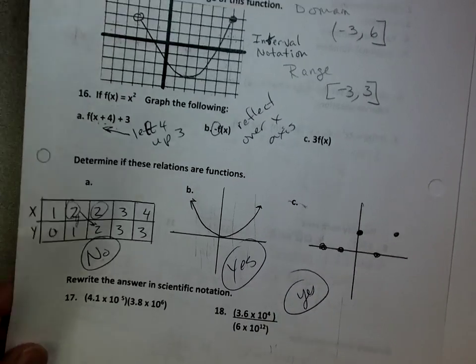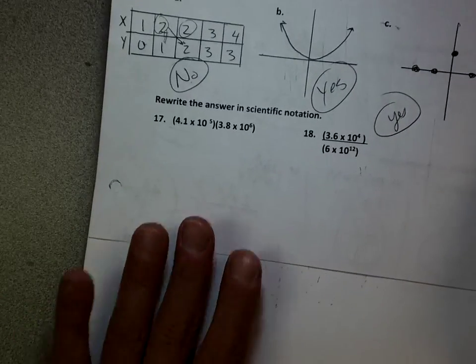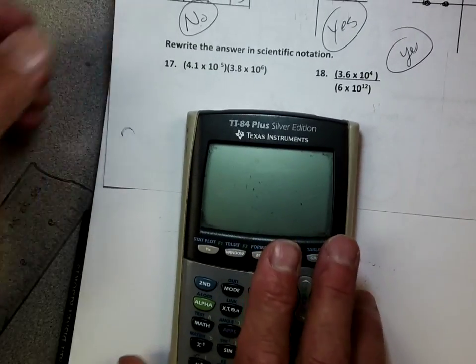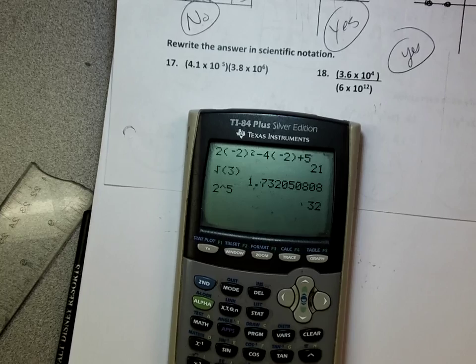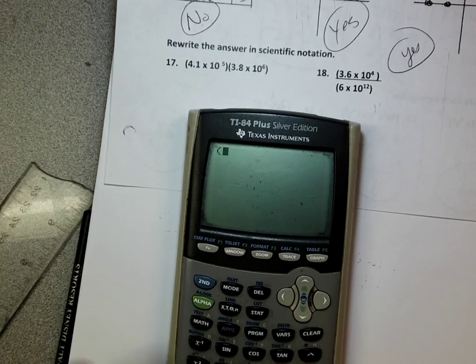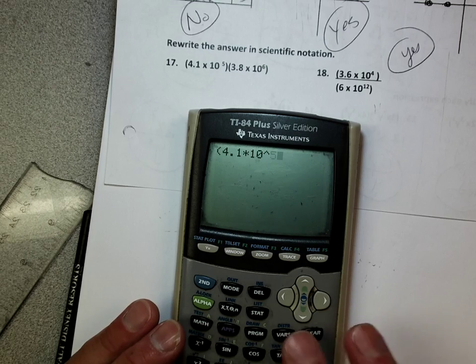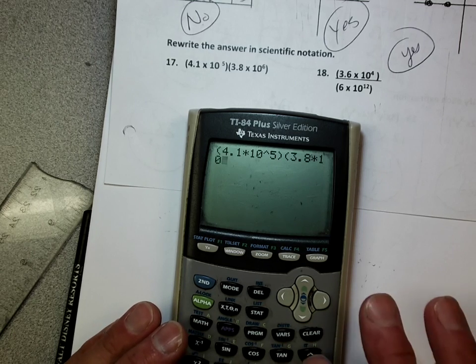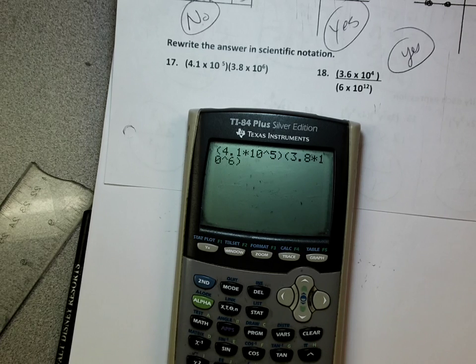All right, 17. There are 2 ways to do 17, and the book really tries its best to make you do it the hard way, but why don't you just use a calculator, honestly? If you just went parentheses, 4.1 times 10 to the power of 5, times 3.8 times 10 to the power of 6. Okay, you guys see it in my calculator? Just let the calculator do the work. Then we have to know how to interpret the answer.